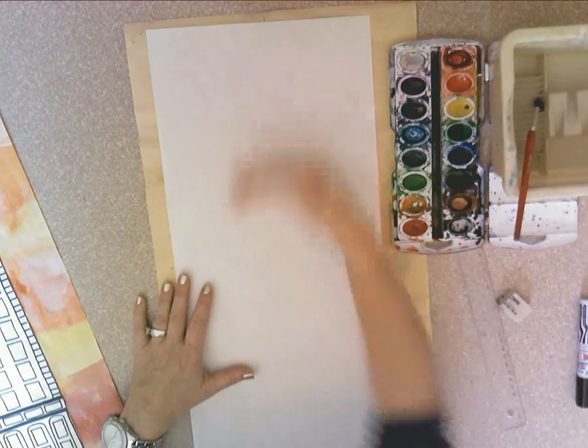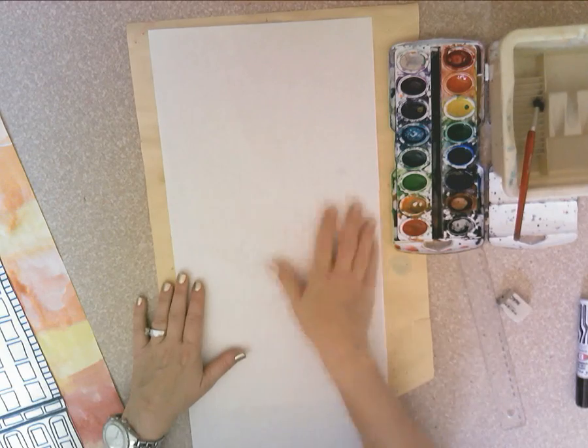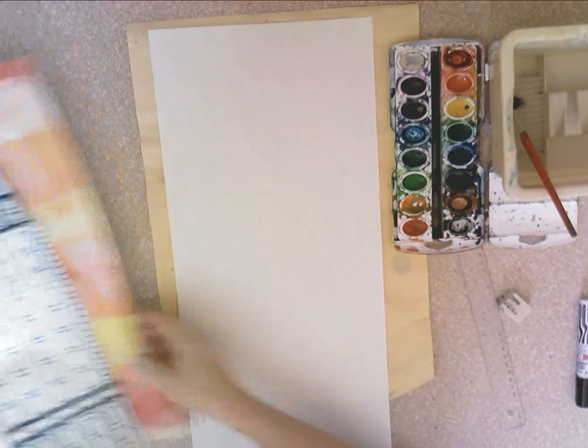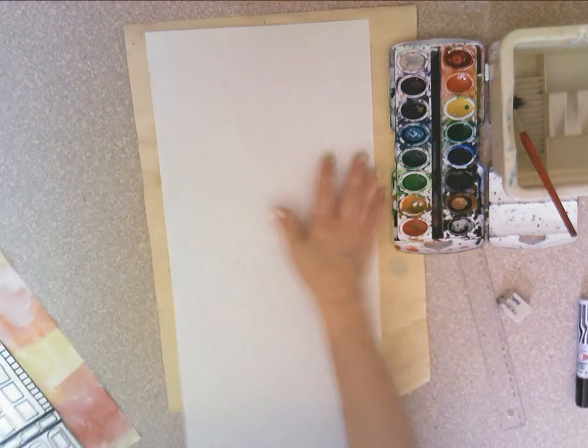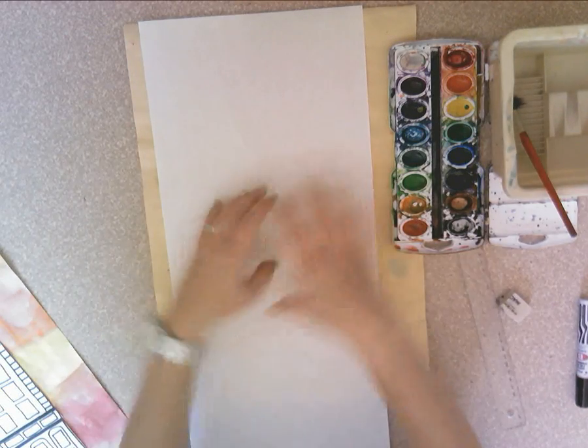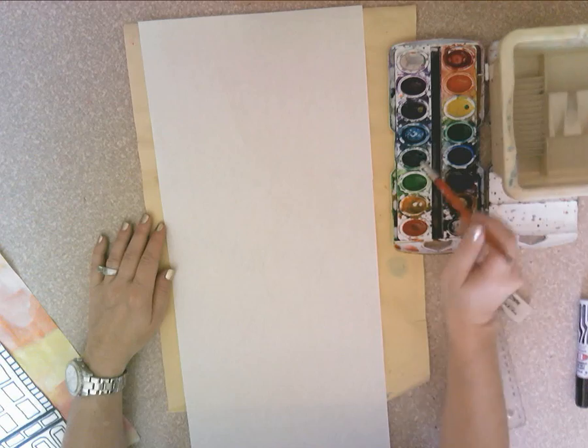If you want to go gradual from one color to the next and do almost stripes, on my example here, I just kind of did a little bit of orange here, orange here, orange here, and then add a little bit of yellow and just let them all kind of run together. If you want to do more stripes, you could do that.